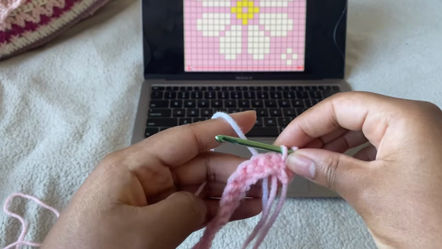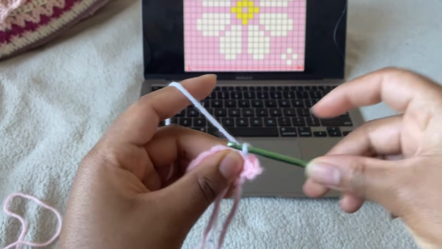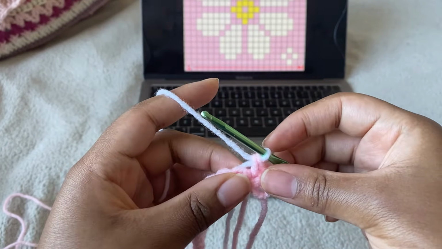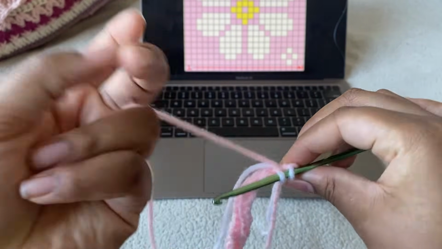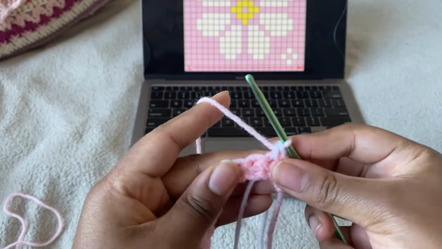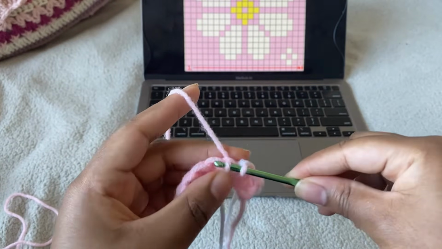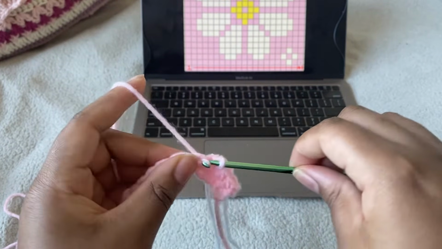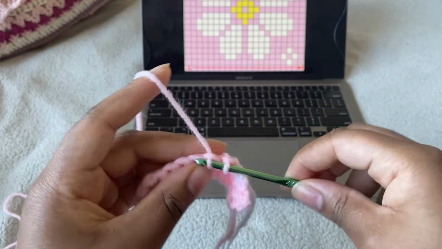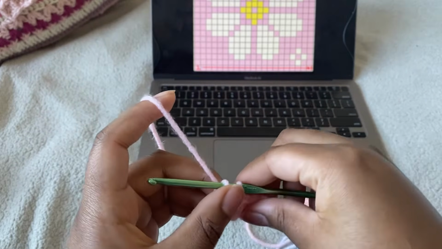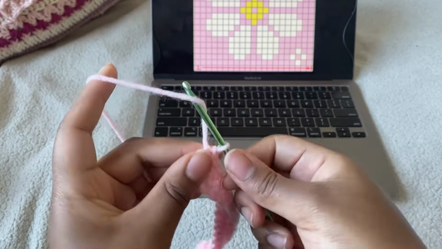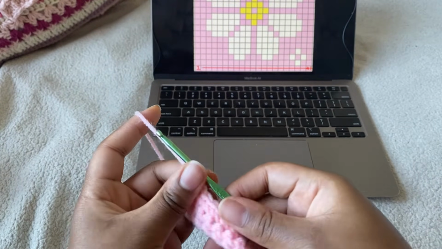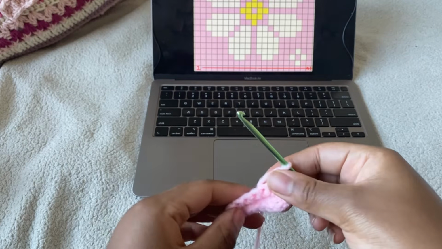So I'm gonna insert the yarn at the back because that is the side we don't want to show. Then I'm gonna do 1 single crochet and leave it, and then 18 more pinks. It's the 21st stitch, and then last single crochet, chain 1. Now I'm gonna turn my work.